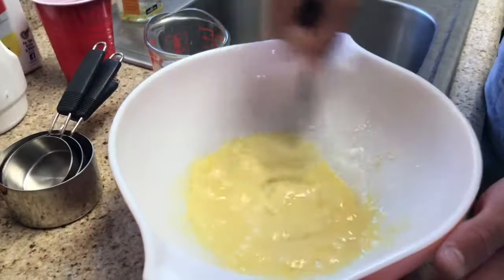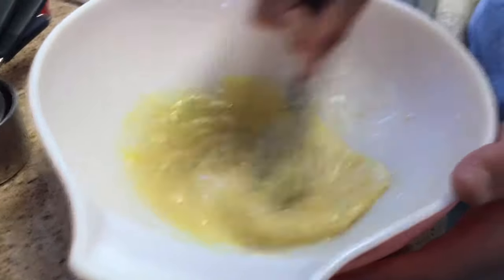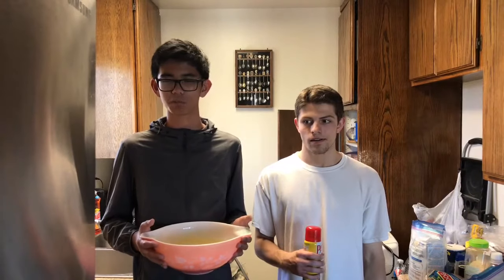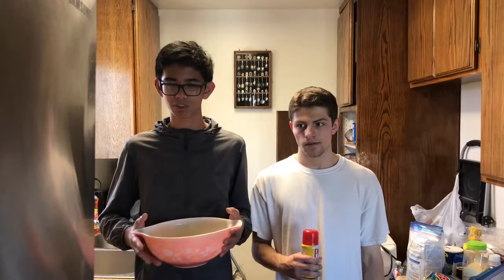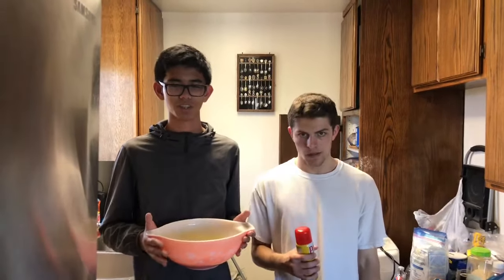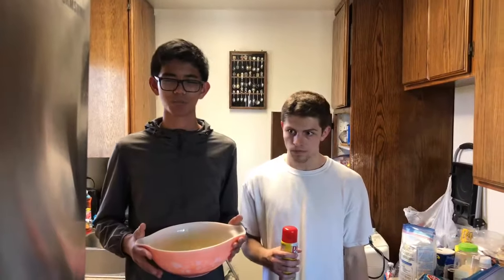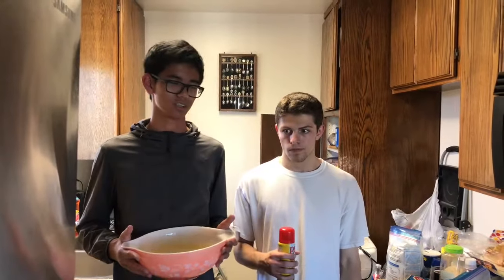The flour will serve as a structure for the cake. This can only occur when the proteins in the flour are mixed with milk, which forms gluten. The gluten will give elasticity to the batter, which will help hold the cake together.